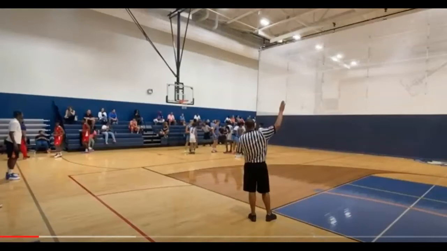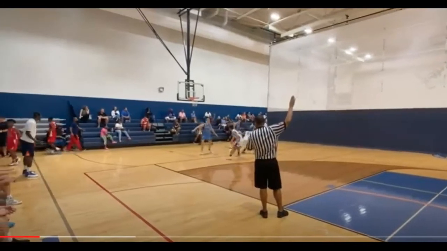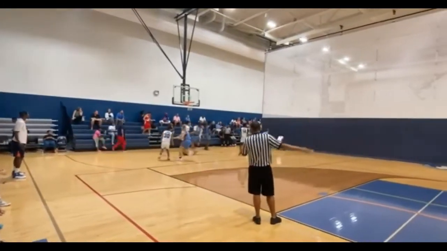And this is the full play, if you can't really see it because of the ref. But we get a screen. It's not there. They switch. And then we get Adolphus with the ball.